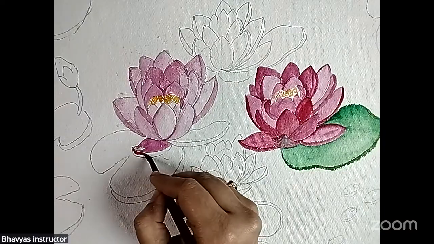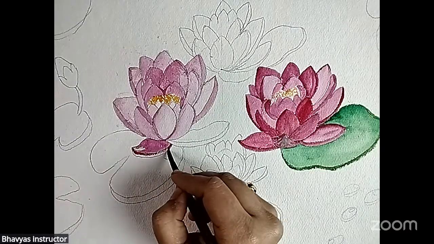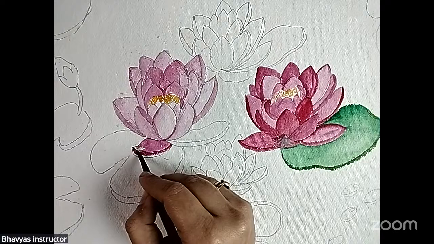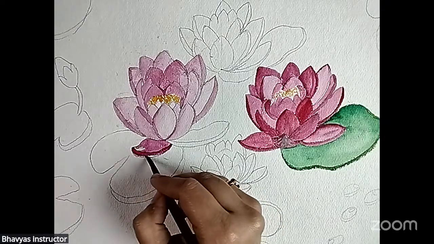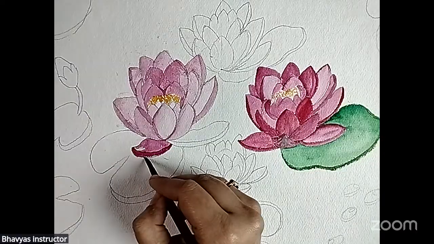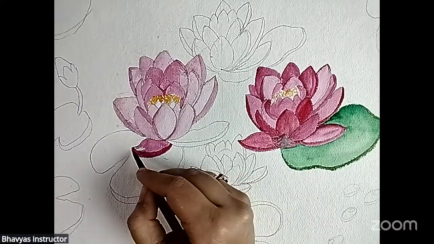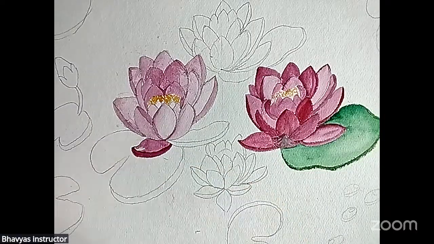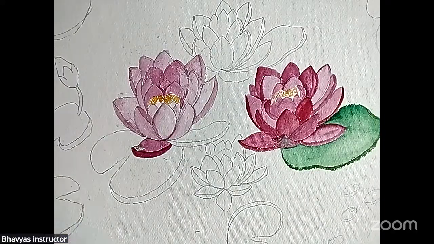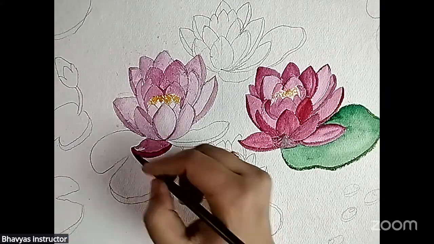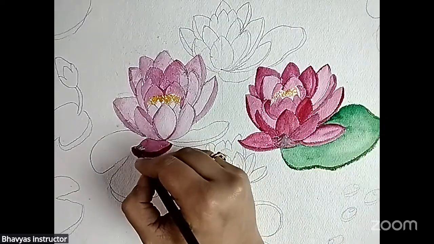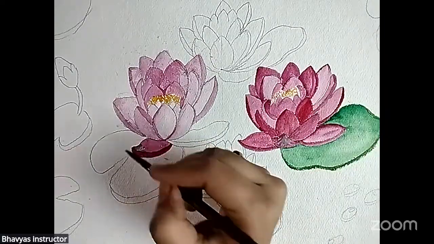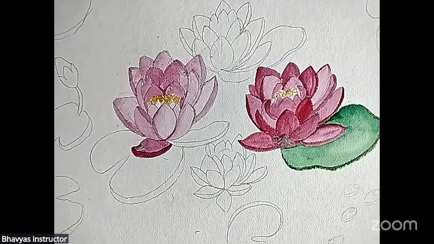Now add dark pink down to the petal like this. Okay. The green color, just give a finish with the green color.